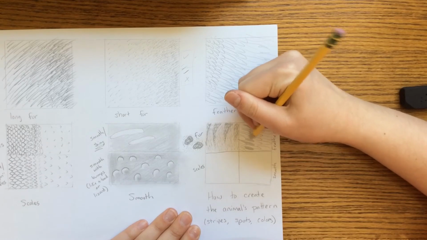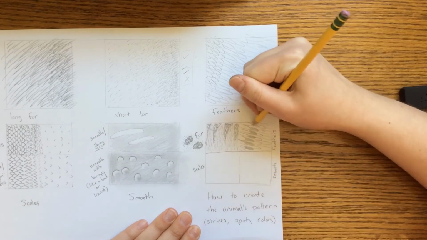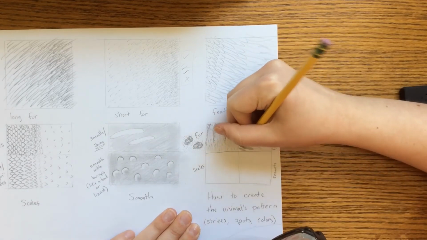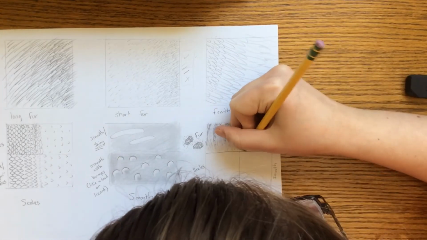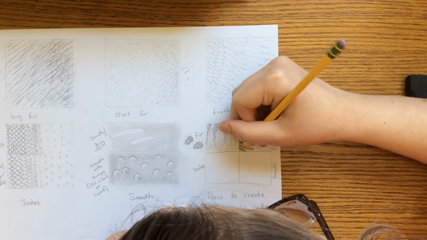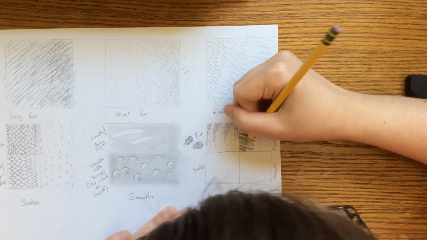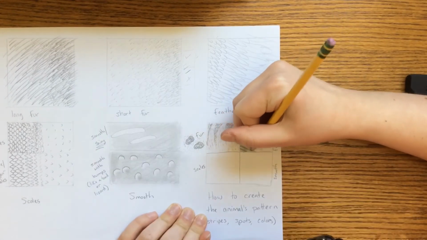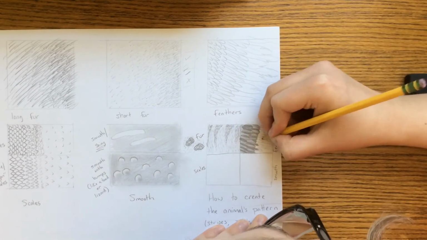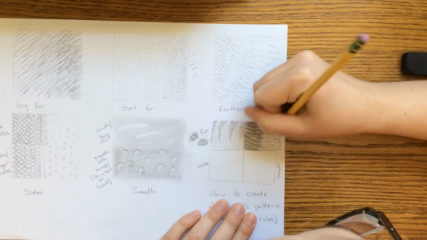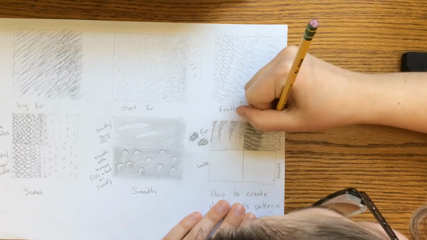For feathers, after you've drawn your feathers, you can simply choose which feathers are darker than others, or which parts of the feather are darker than others. So maybe the bird has darker feathers near the bottom and lighter feathers near the top, or maybe the center of the feather is a little bit darker, or anything like that. Use your best judgment based on the photo of the bird that you're looking at.